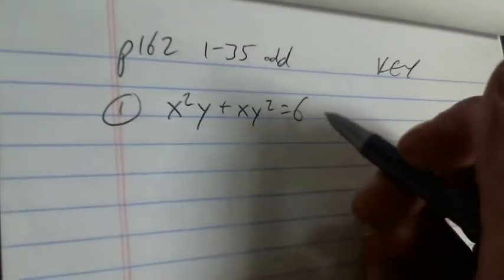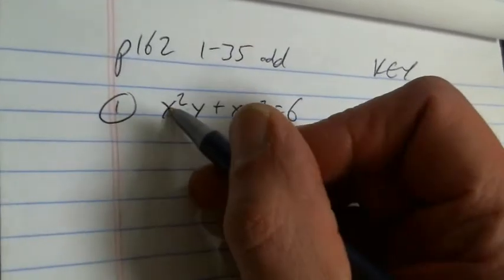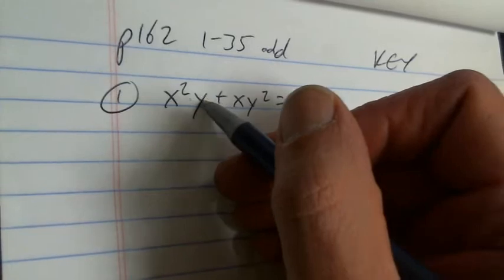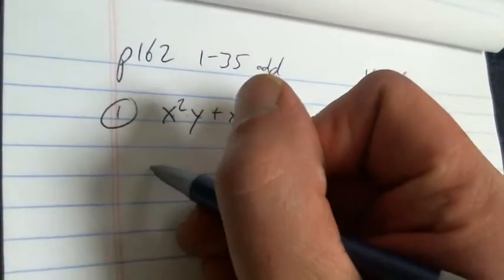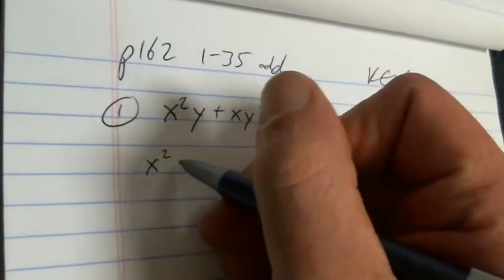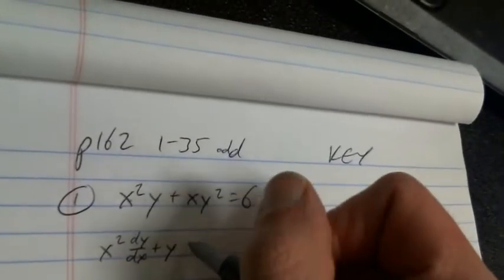equals 6. So just go ahead and take the derivative all the way across. These two are product rules. So first times the derivative of the second plus the second times the derivative of the first, 2 times. So first this one. That's the first times the derivative of the second plus the second times the derivative of the first.